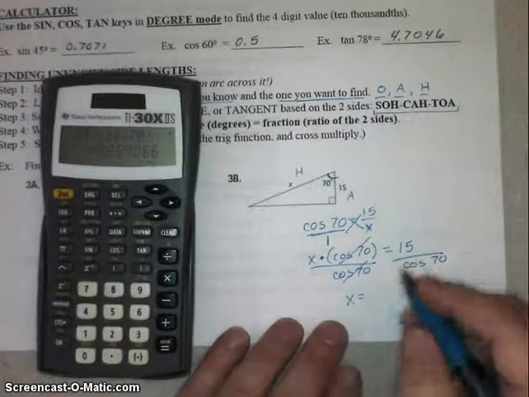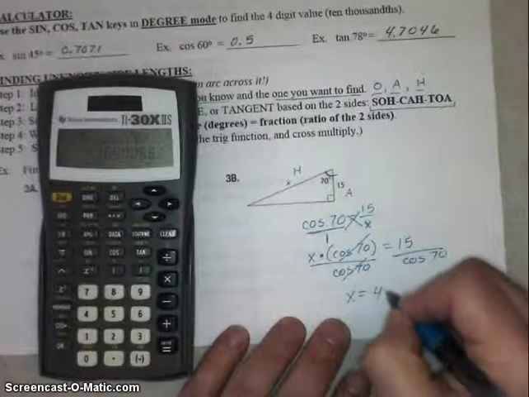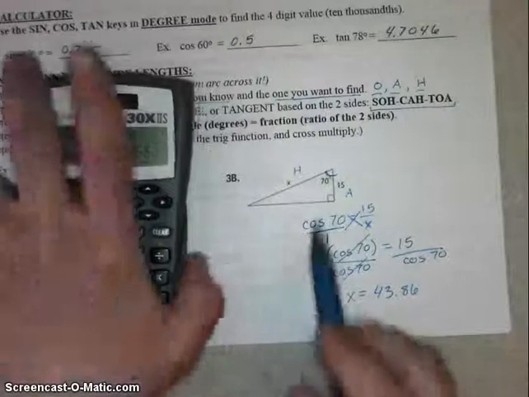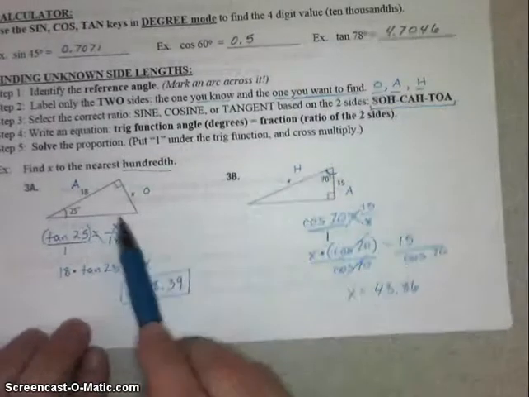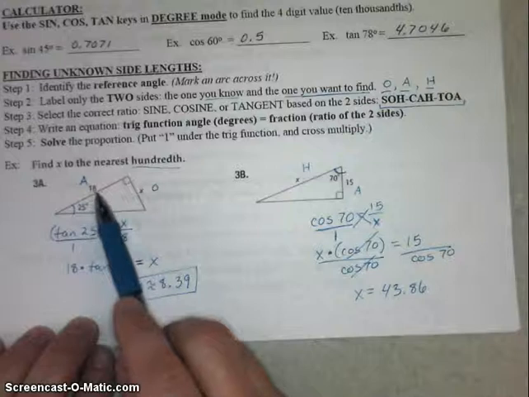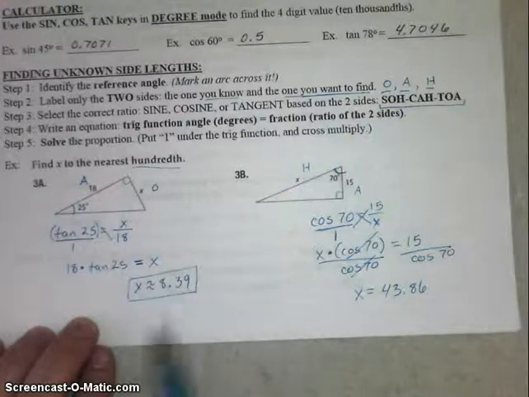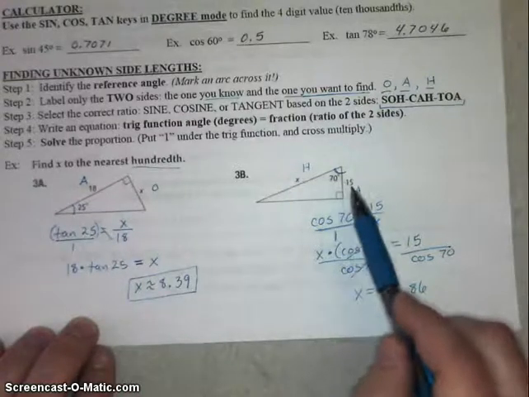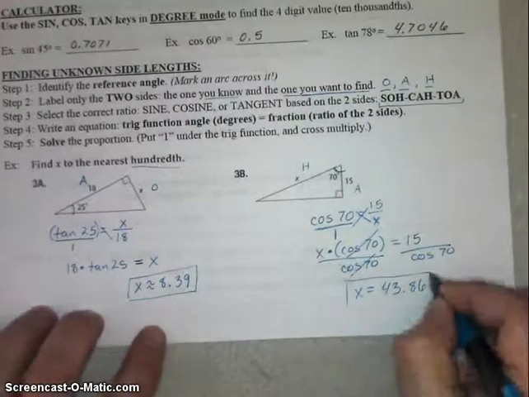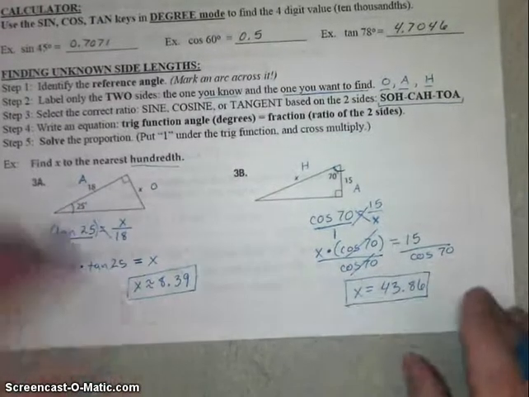And we get that x is about 43.86. Now, what we've just found are length measurements. So if there were units of measure, we would have to include those. Okay, if let's say this was 15 feet, x would be 43.86 feet. If this was 15 meters, x would be 43.86 meters. So just pay attention to whether or not you need units of measure.